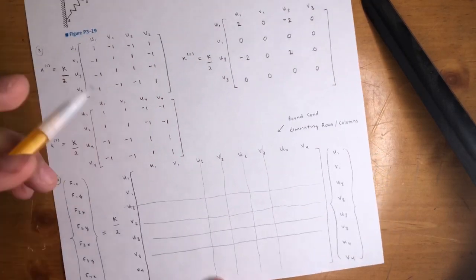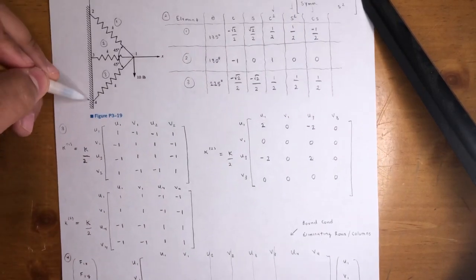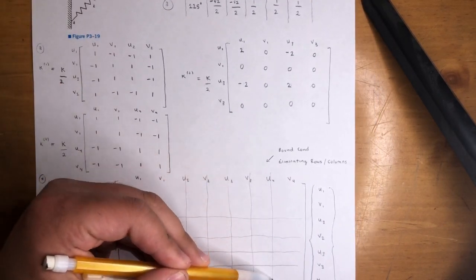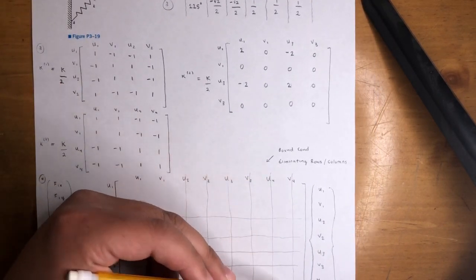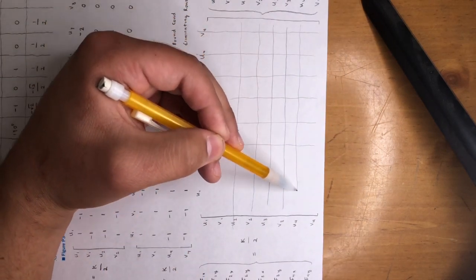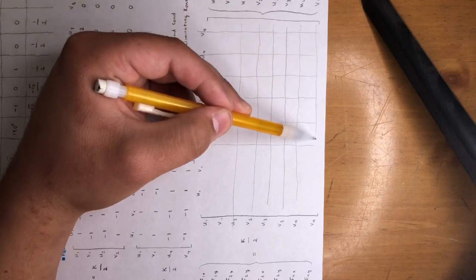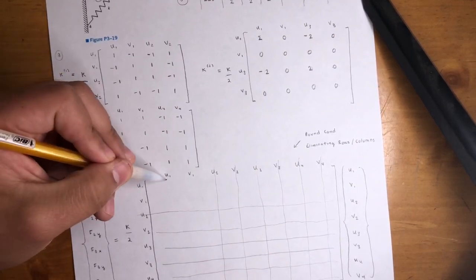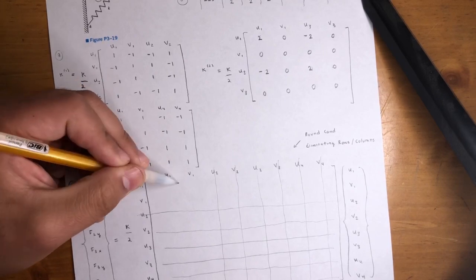Okay, so now next one. U4 and V4 will always be fixed. So U4 is gone, V4 is gone. And again, U4 is gone, V4 is gone. So everything is crossed out except these 4 positions: U1, V1, U1, V1, these 4.